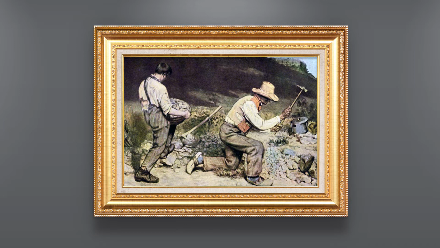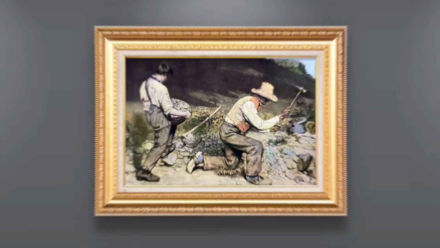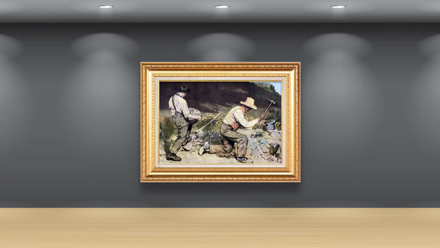You may have noticed the workers' clothes are torn and shabby, that they look strange and uncomfortable, or that the boy carries heavy rocks while the man leans over to crush stones. Observe the dull, dark colors. The painter was trying to portray the reality for workers at the time. Let's move on to our next painting.